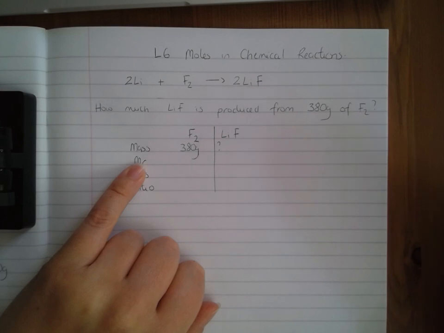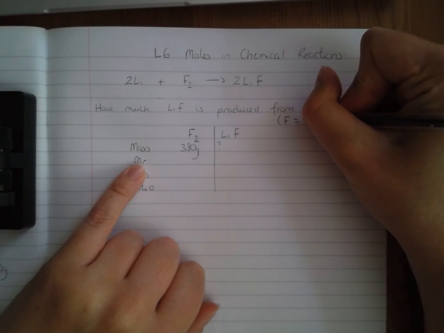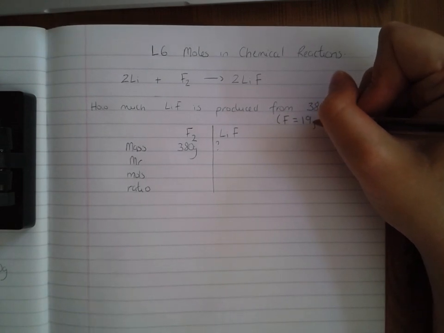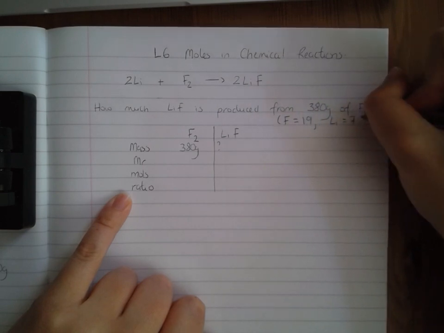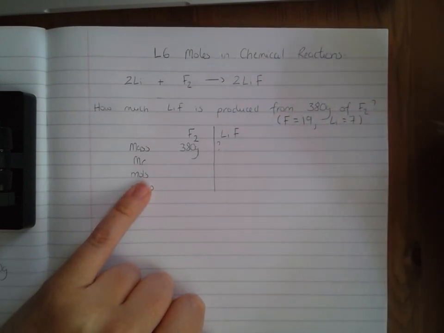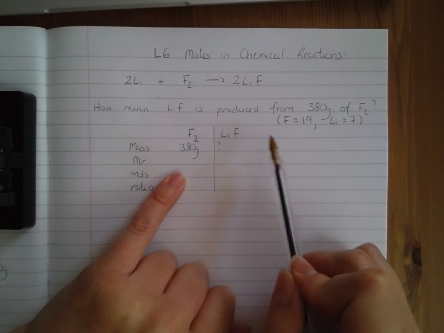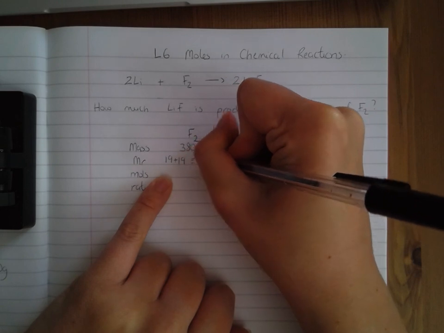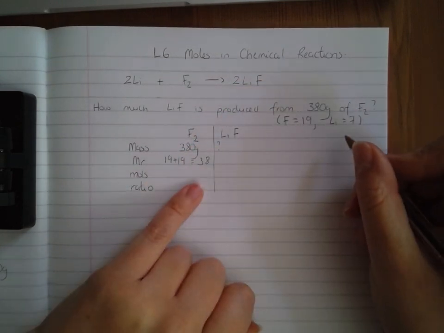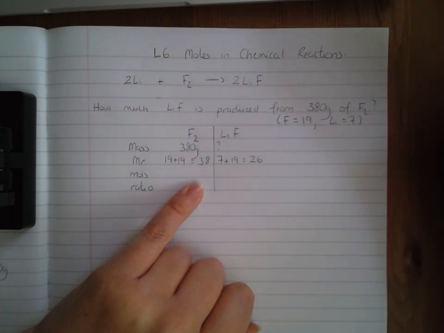My formula mass, okay, I need the big numbers from my periodic table. The big number next to fluorine is 19. And the big number next to lithium is 7. Okay, so I'm going to use these numbers to find my formula mass. The formula mass of F2, I've got 2 fluorines, so it's going to be 19 plus 19, and it's going to be 38. For LiF, my formula mass is 7 plus 19, because I've got 1 lithium, 1 fluorine, I add them together and I get a formula mass of 26.